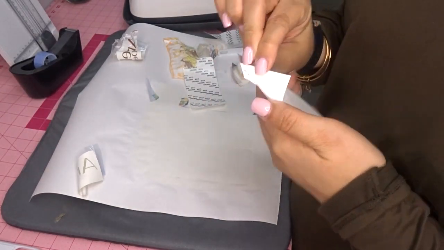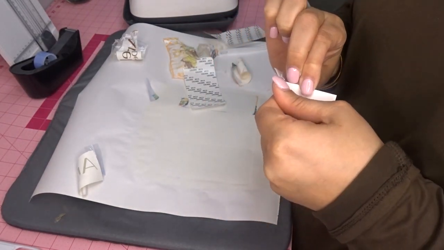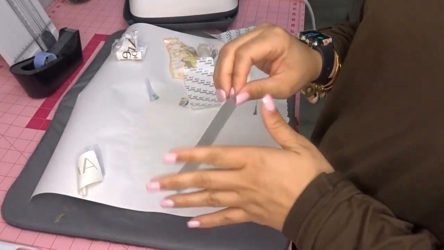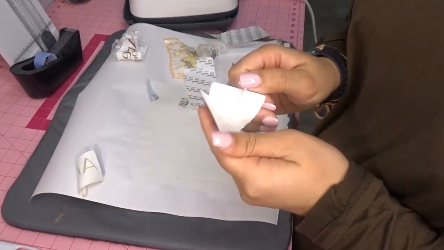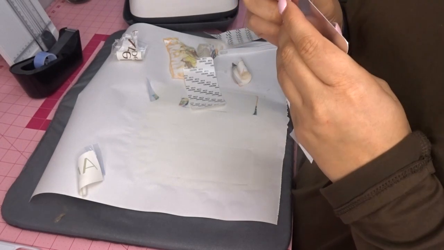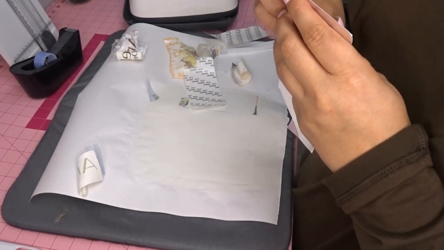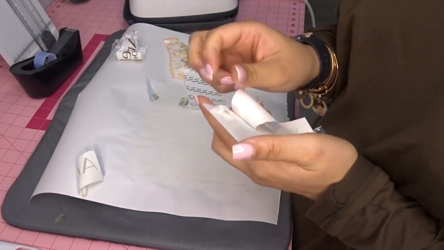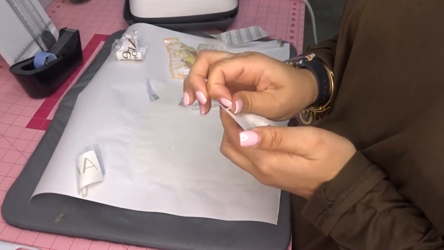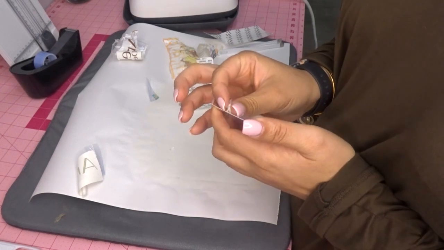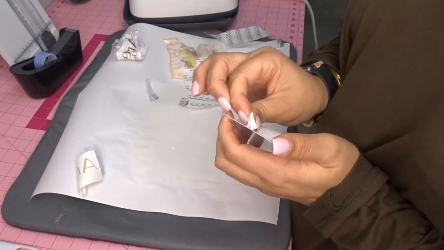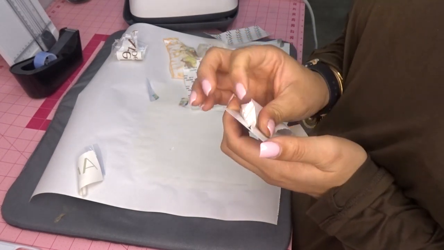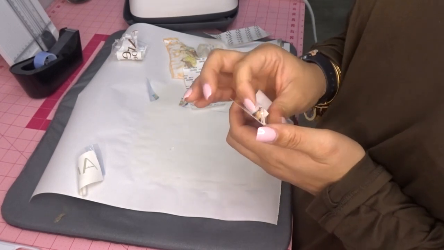Same thing. The film is still on there, so we're just going to peel it up if we can. I can't believe I left that film on there, you guys. Wasn't even thinking about it.